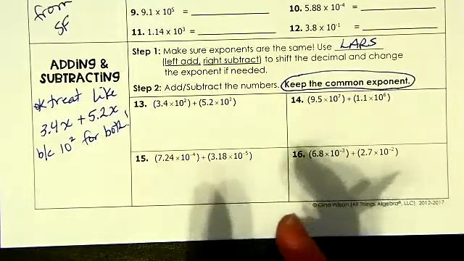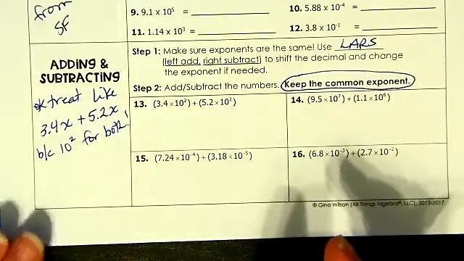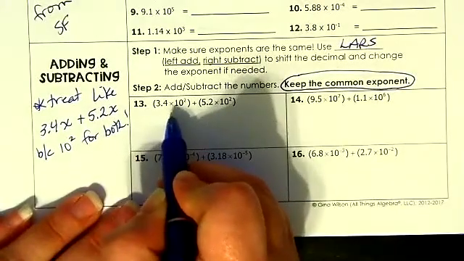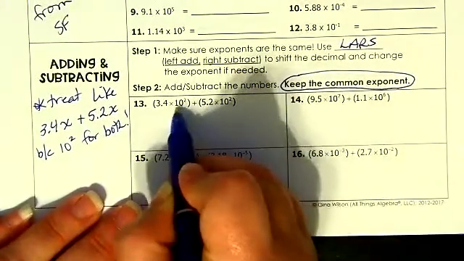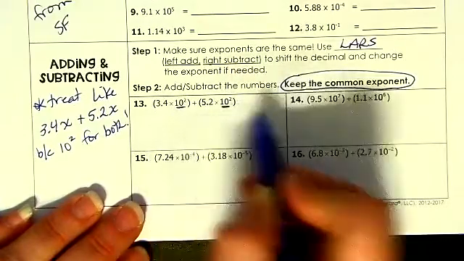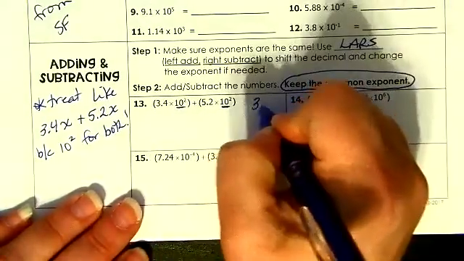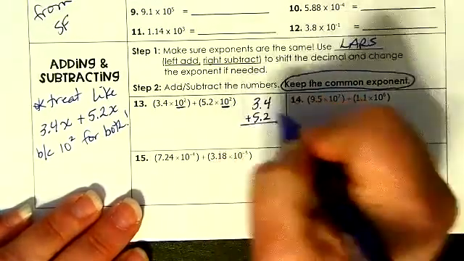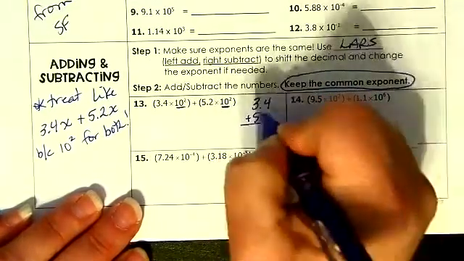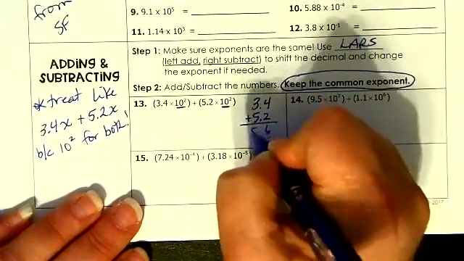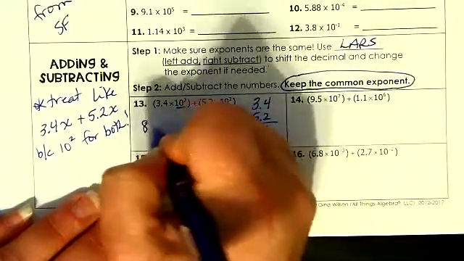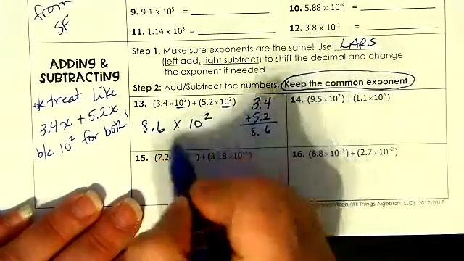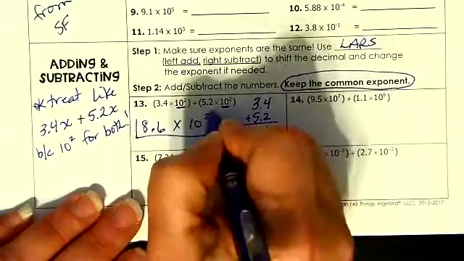All right, so here we go. Let's work a couple of these. If I'm looking at 13, because the 10 squareds are the same, all I'm really doing is adding the 3.4 plus the 5.2, which is going to give me 8.6 times 10 squared. We just bring down the 10 squared. There's my answer.